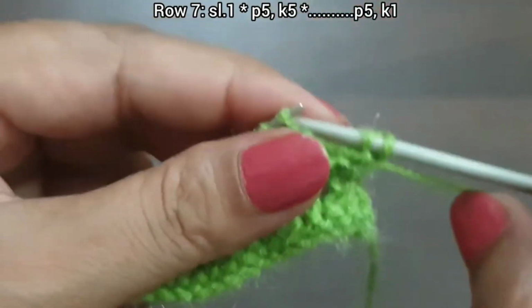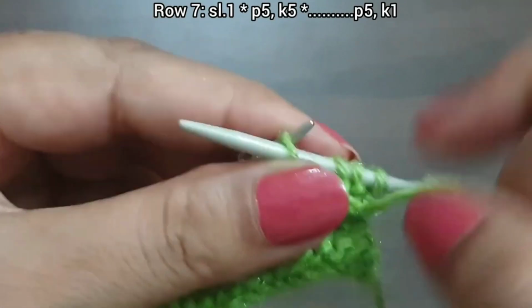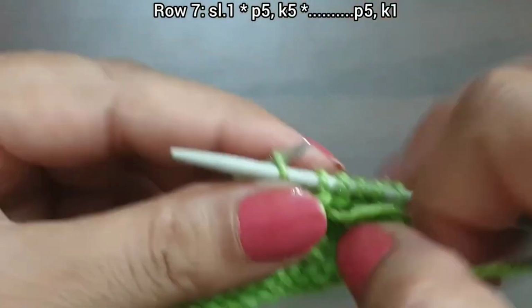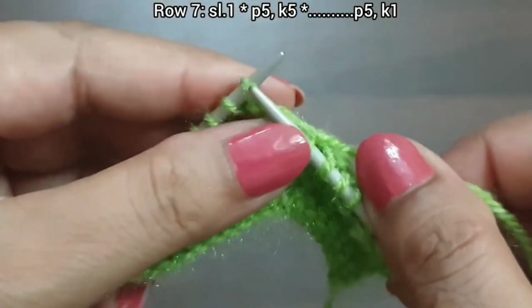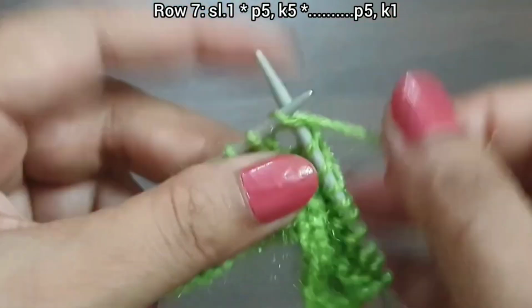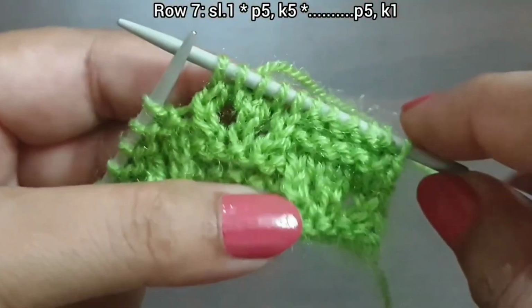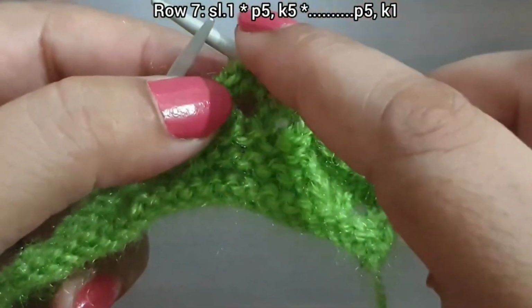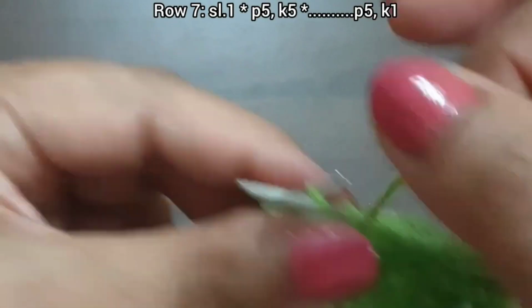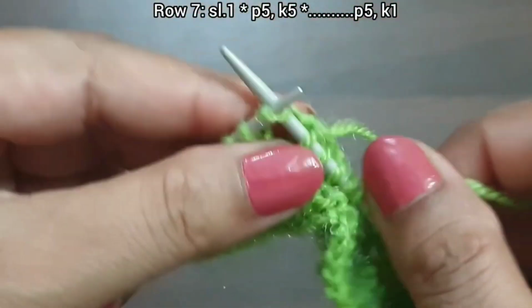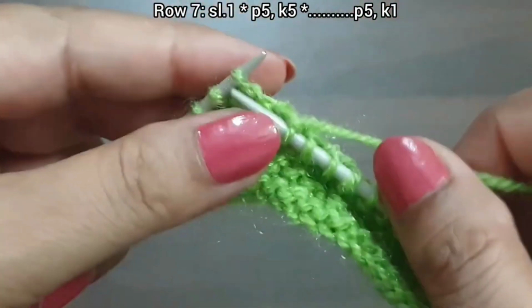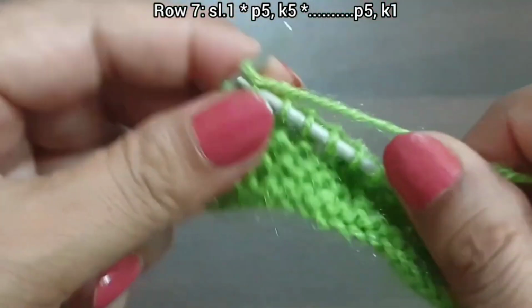Purl 5, 1, 2, 3, 4, 5, knit 5, 1, 2, 3, 4, 5. That's a repeat from here to here. Purl 5, knit 5. Again we repeat this pattern. So one more time. Purl 5, 1, 2, 3, 4, 5, knit 5, 1, 2, 3, 4, 5.